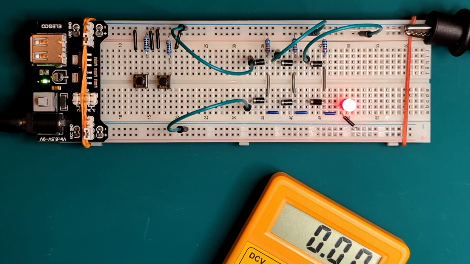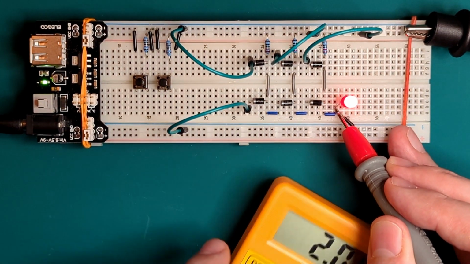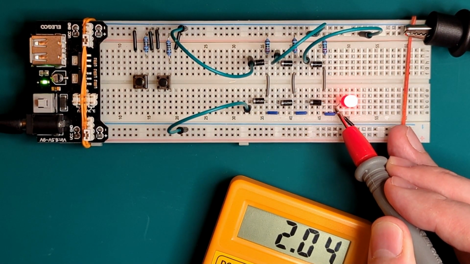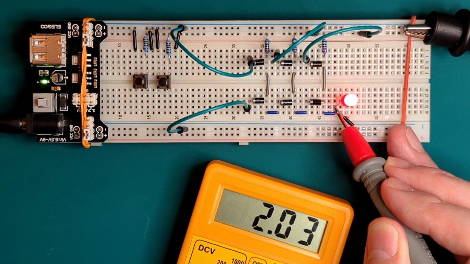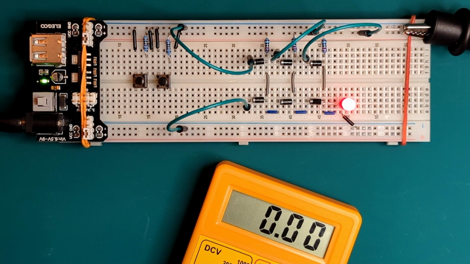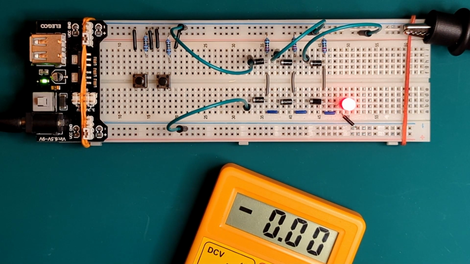When I plug in the LED, the voltage at this point falls, and this 2.0 is actually the voltage drop for my red LED. You can find these values in the datasheet for the LED, although you'll see that they change a little bit over temperature. So the question is, can we fix this?